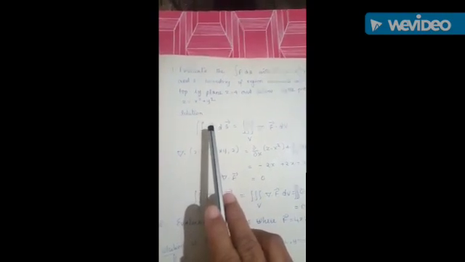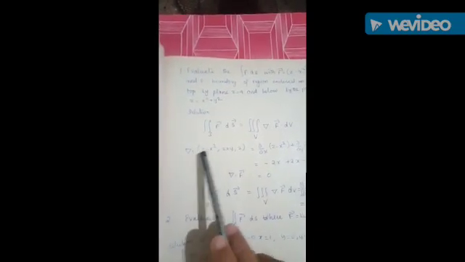Solution: the formula required is the Gauss divergence theorem: the surface integral of F dot dS equals the volume integral of del dot F dV. We first have to find del dot F. Del is the partial derivative operator applied to the given function. Therefore, we find ∂/∂x of (z − x²), ∂/∂y of (−2xy), and ∂/∂z of z.